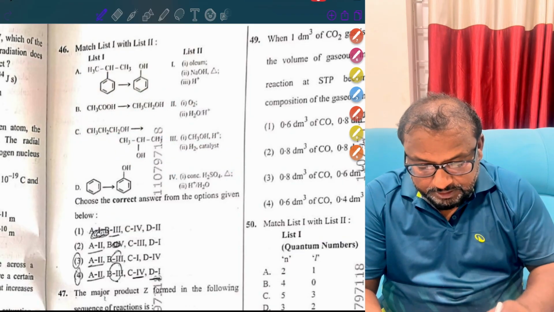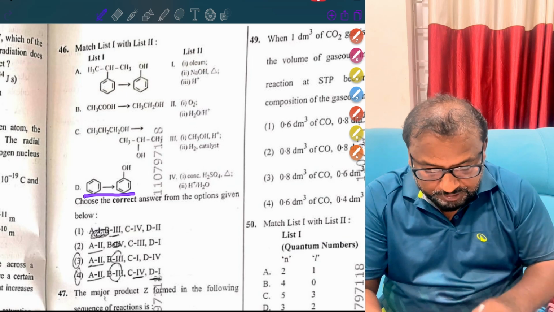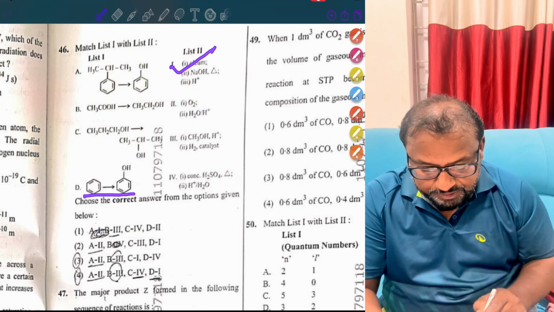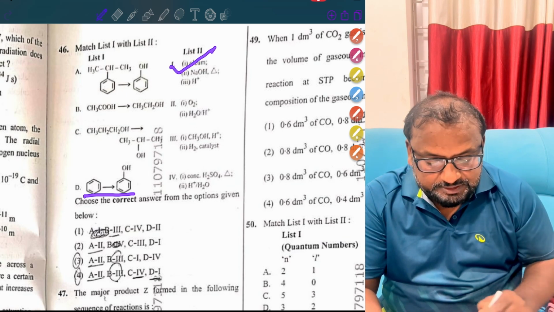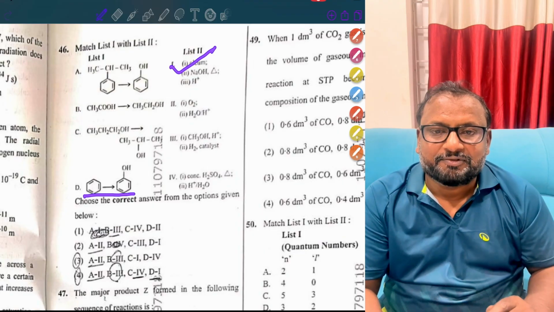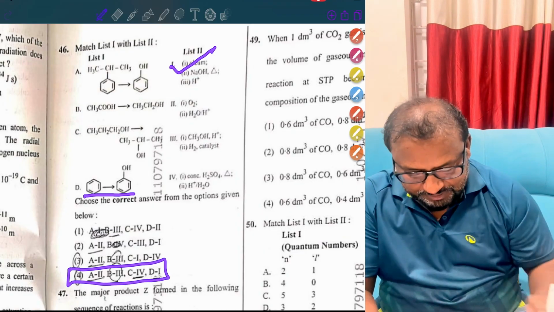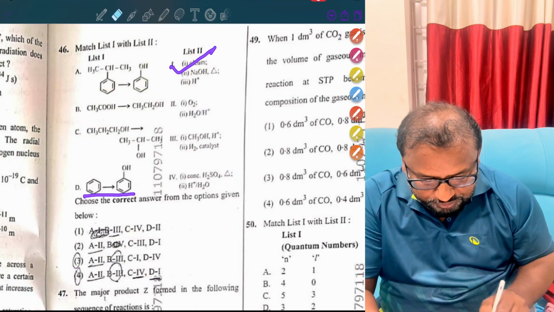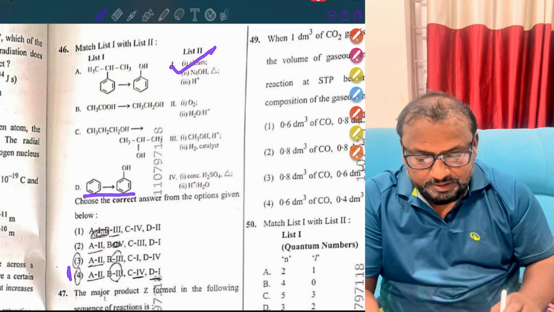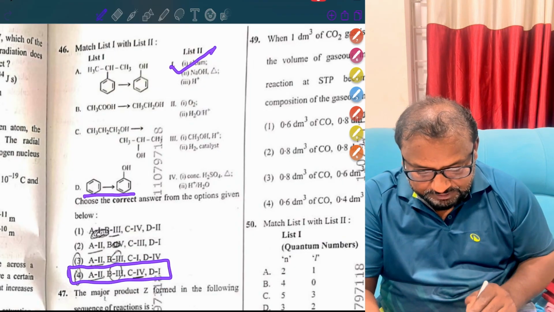Let us see one more option. Last one is benzene to phenol. Benzene to phenol is directly done by oleum followed by NaOH followed by acid hydrolysis, which gives you this. So the matching option for this is the fourth option.